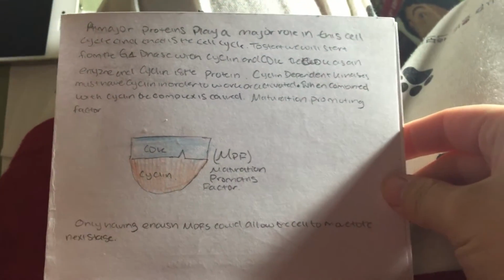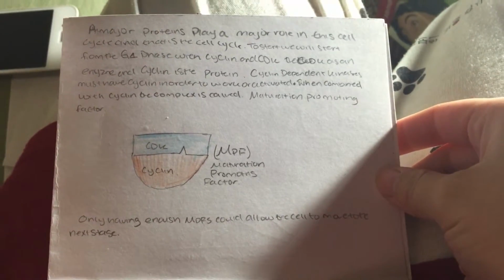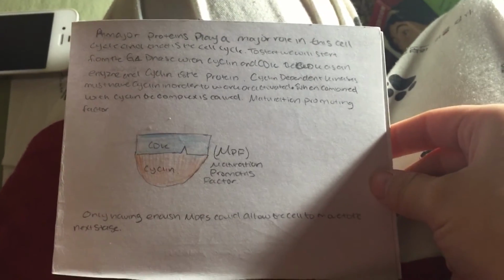A major type of protein plays a major role in the cell cycle, which is the cyclin and its enzyme, CDK, cyclin-dependent kinase. When combined, these two create MPF, maturation promoting factor. You need a lot of maturation promoting factor in order to make the cell go to the next stage.